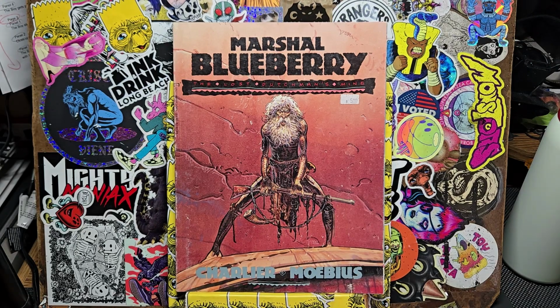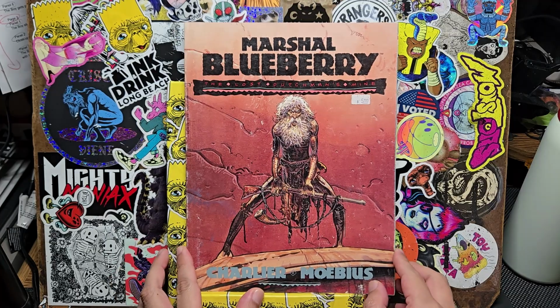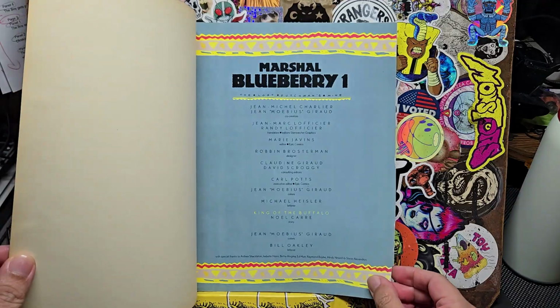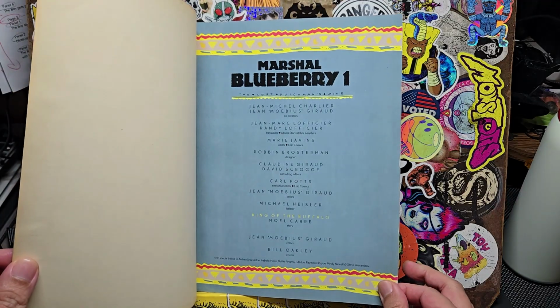Hello, we are going to take a look at Marshal Blueberry, The Lost Dutchman's Mine by Jean-Michel Charlier and drawn by Jean Giraud, aka Moebius. This is the epic publication from the 70s.